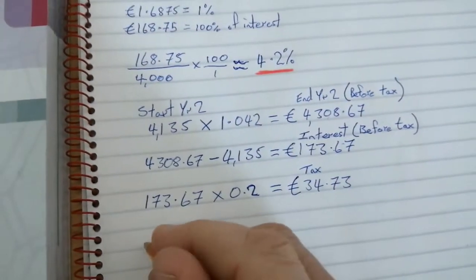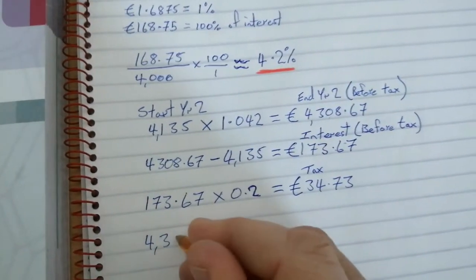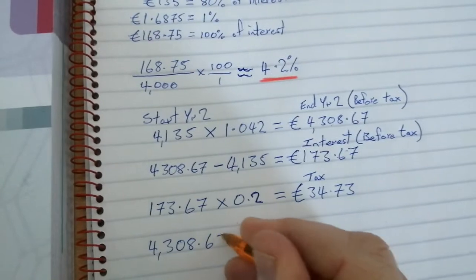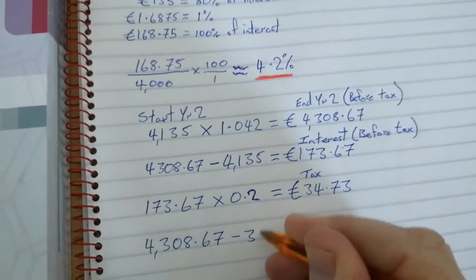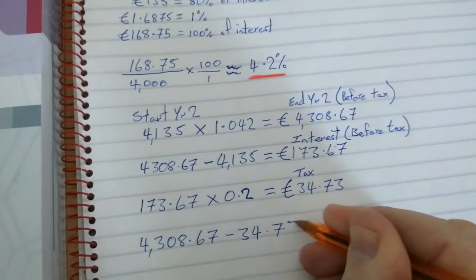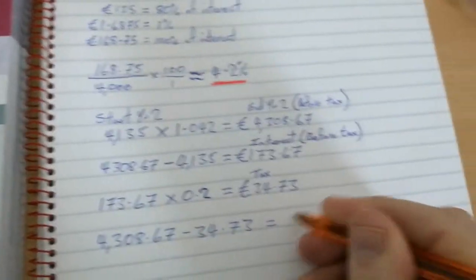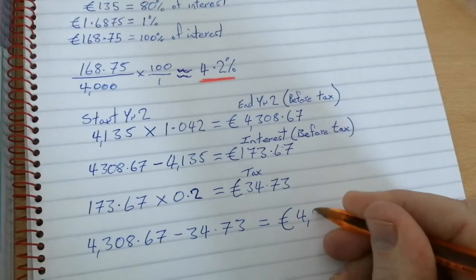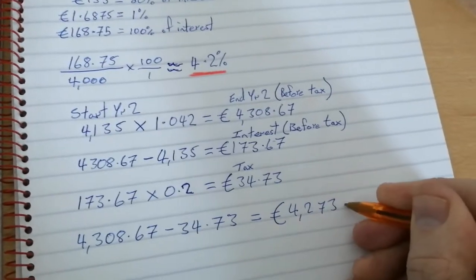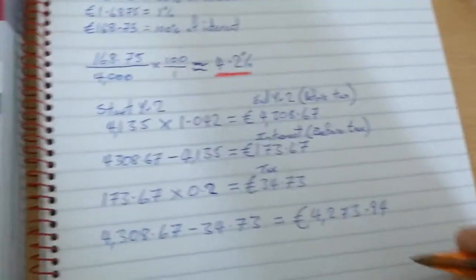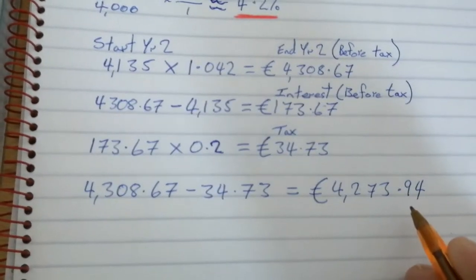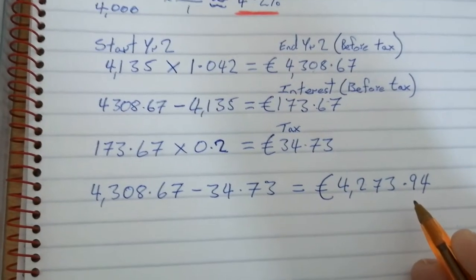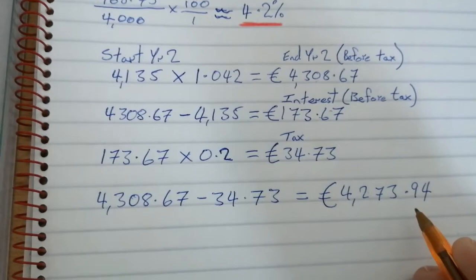So we have 4,308.67 minus 34.73, which is equal to 4,273.94, and that's the total amount of your investment at the end of the second year after tax has been deducted.